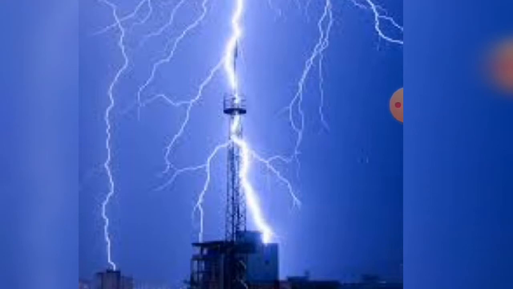These lights hit our system and affect it, and the system becomes faulty. This is natural light which is coming on our system, so our system is affected by it.